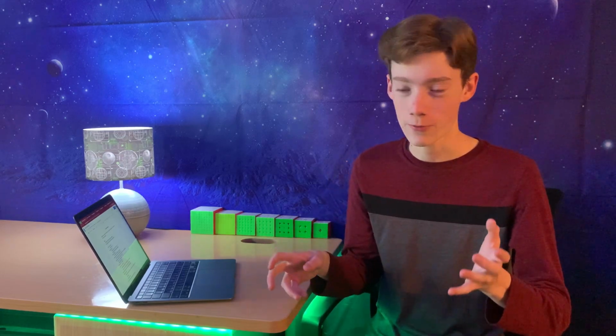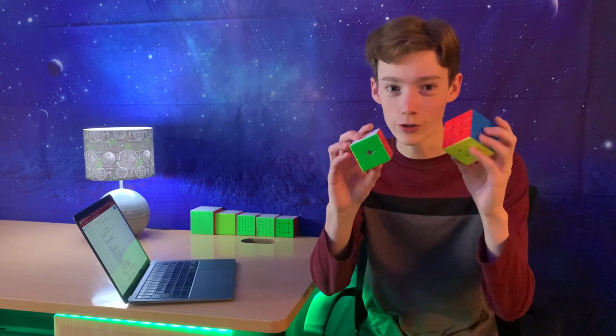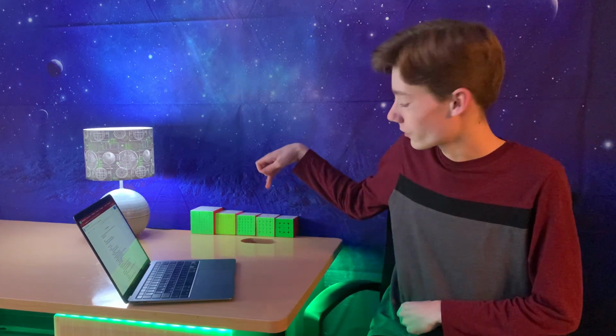But first up, what is a big cube? Well, a big cube is any cube where the size is greater than 3. So 3x3 and 2x2, these are small cubes, I guess, so get them out of here. We're not going to be talking about those in this video. So big cubes is 4x4 and upwards to infinity technically. I guess you could call those like humongous cubes if they're that big.